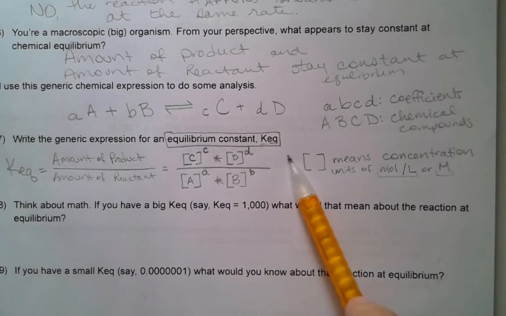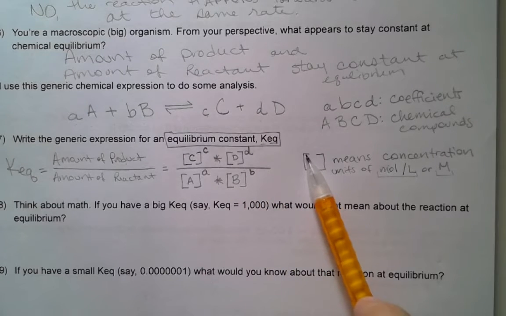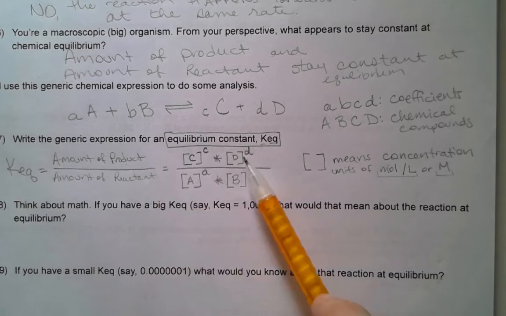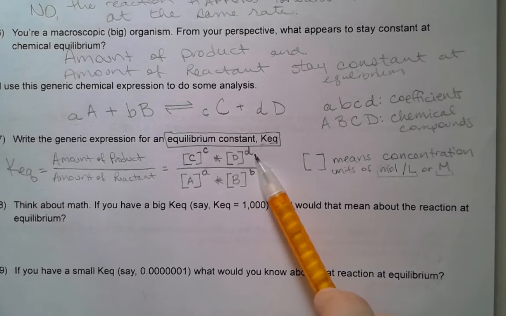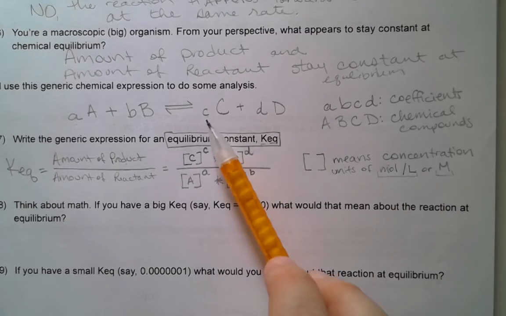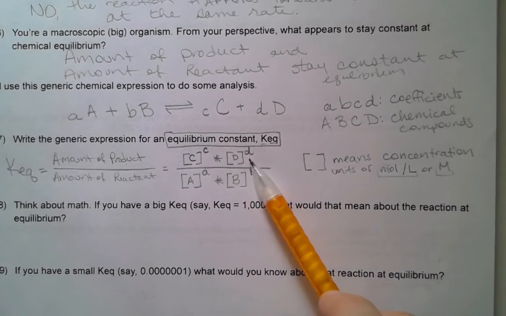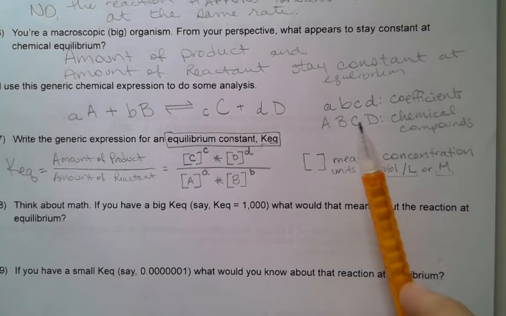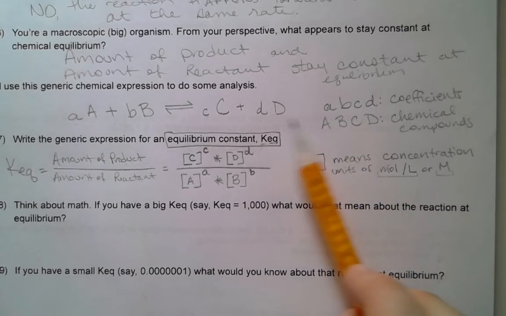All your products go here. If you had 16 products, they would all go there on top. All the products, the concentration of the product raised to the coefficient in the balanced chemical equation, times all the other products. Here we've got two products. If you had 3, you would have 3, etc.